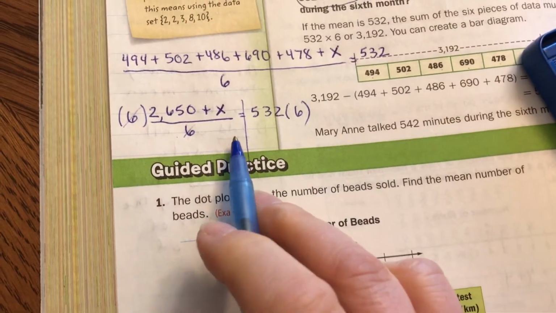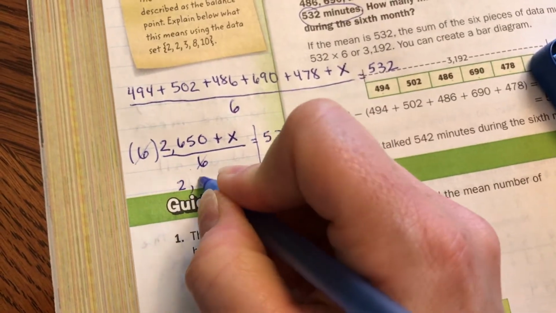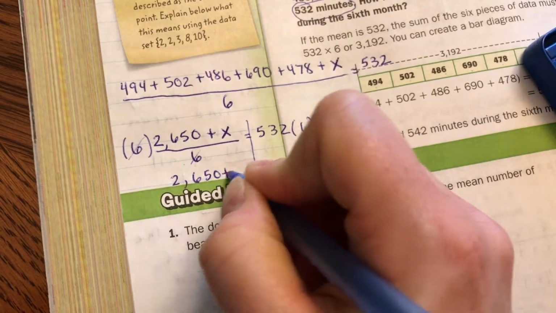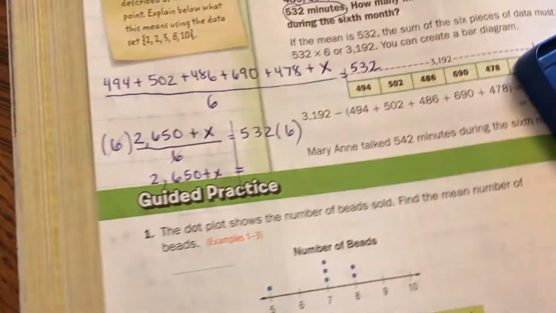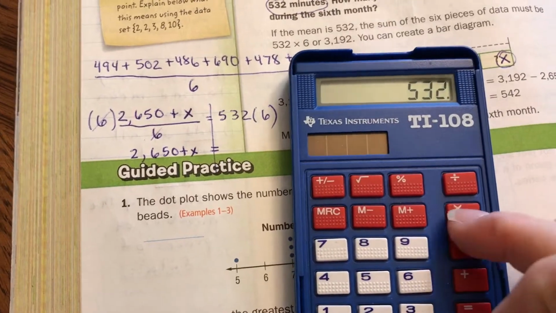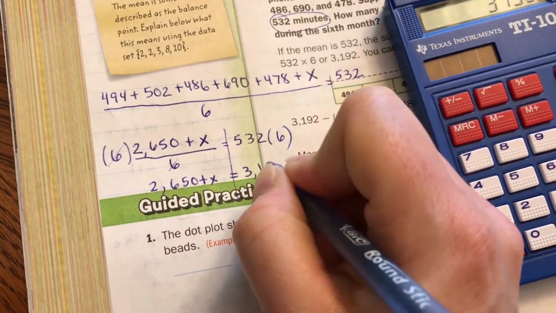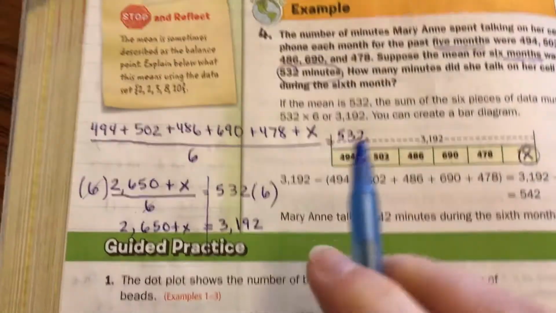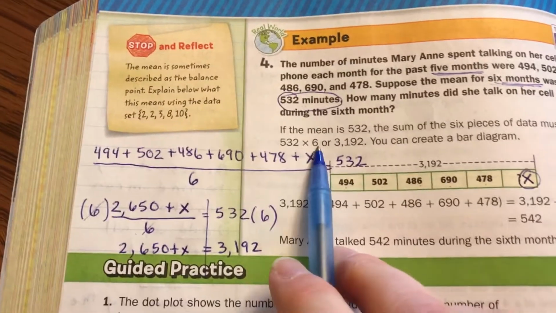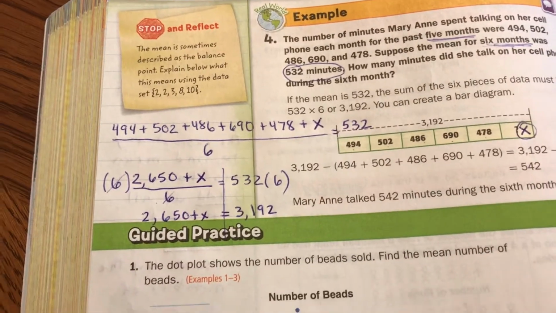So now let's simplify it again. We would have this left over, 2,650 plus x equals whatever 532 times 6 is. 3,192. Now that's what they were talking about up here. 532 times 6 is 3,192.